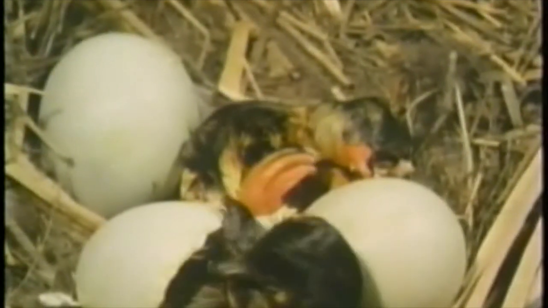The shell breaks easily when pushed from the inside. Weak as it is, the duckling breaks out. It's an extraordinary process. The bird grew from a single spherical cell into a complex body that includes a beak, webbed feet, bones, and feathers. Each of these will soon toughen into the specialized features that suit ducks so well to their environment.